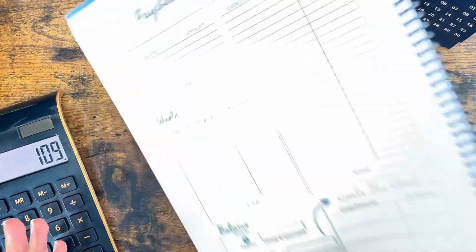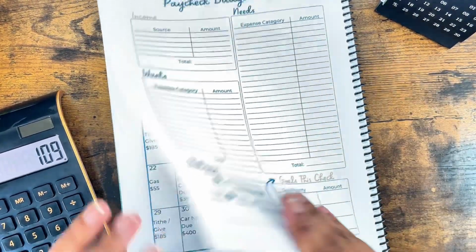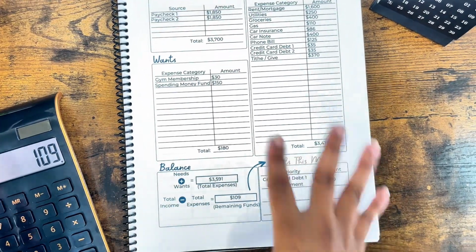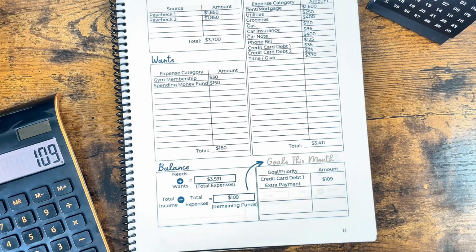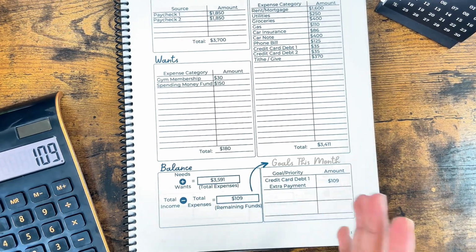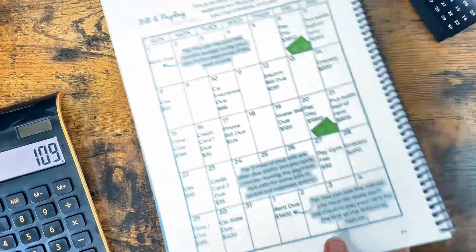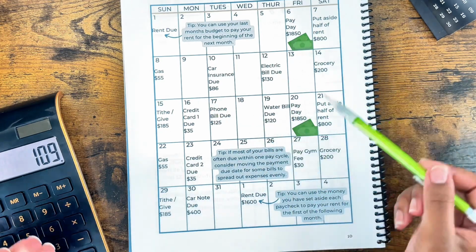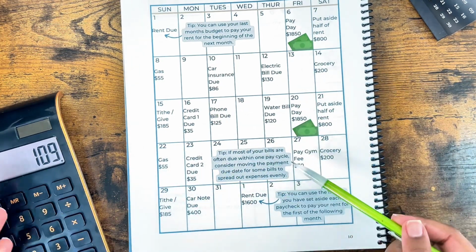And if you like this planner, I want to show you guys something cool. The example that I just did is literally in the planner. So if you forget how to do something, if you forget how to budget, this planner literally has an example to guide you. It even has an example on how to use the calendar and how to write out all of your bills and your due dates and how much they cost.